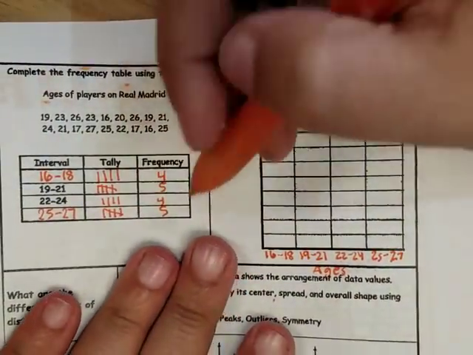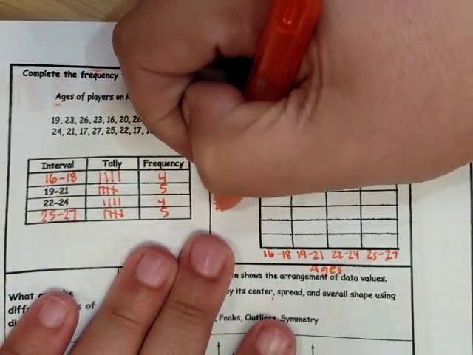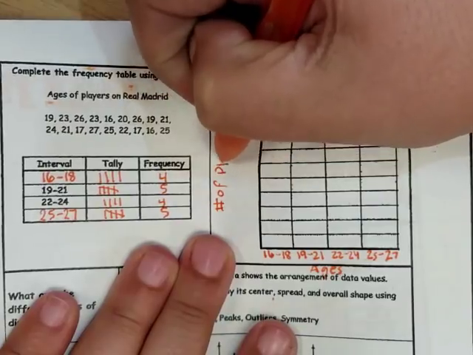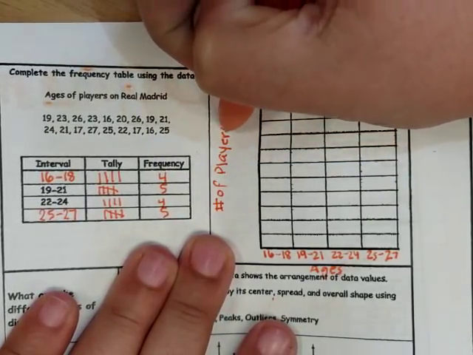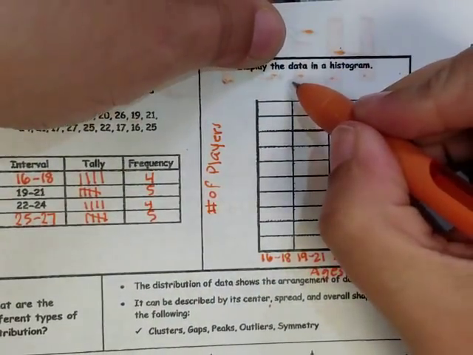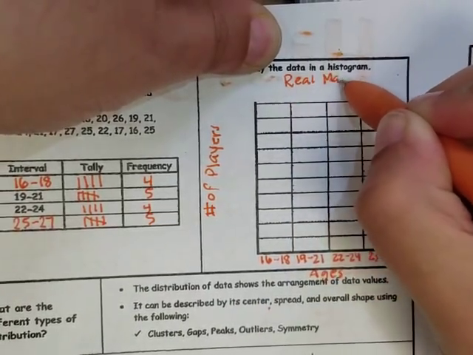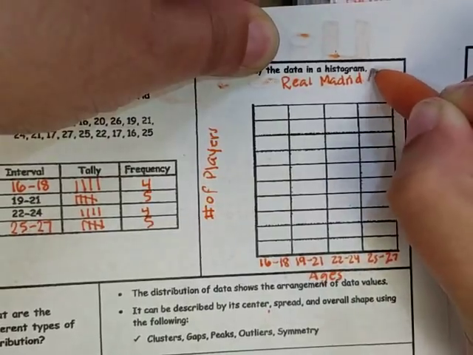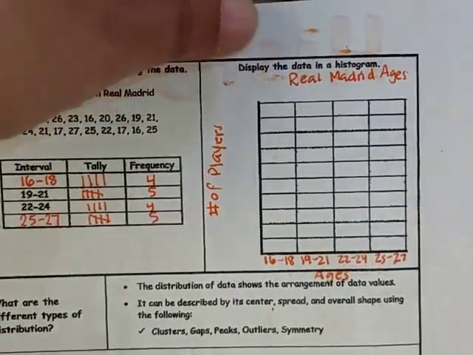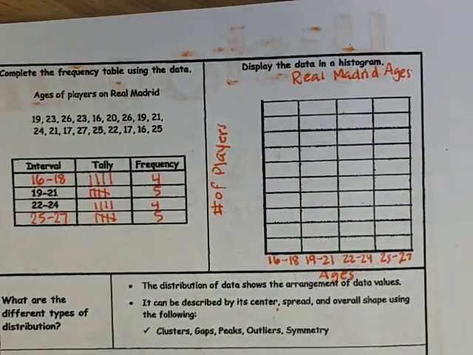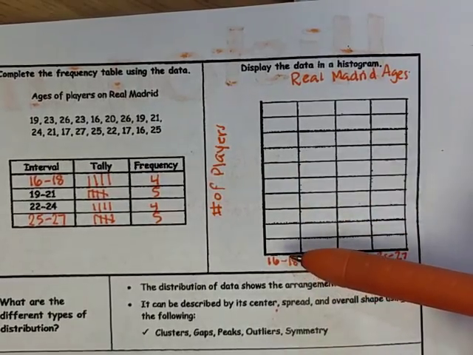And then this is just the number of players in each of those categories. And then we can just title this Real Madrid ages.